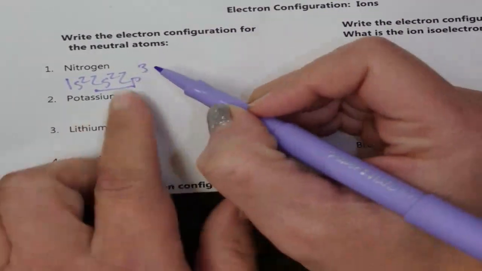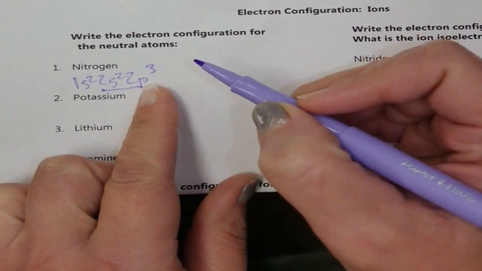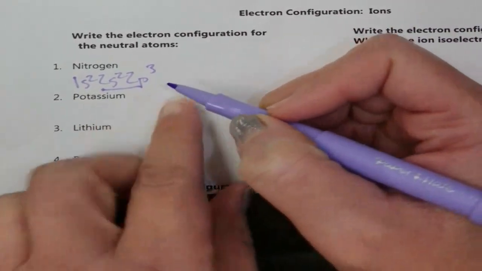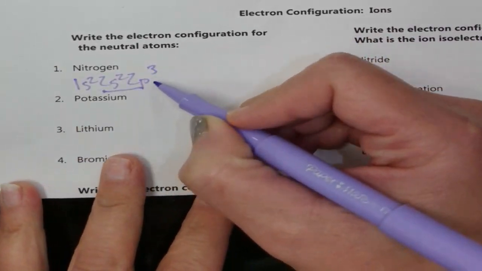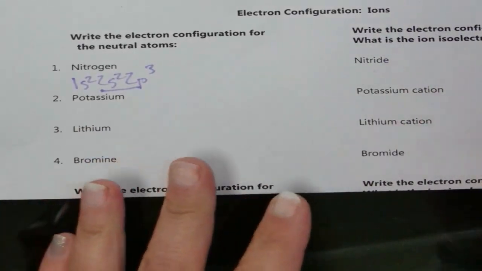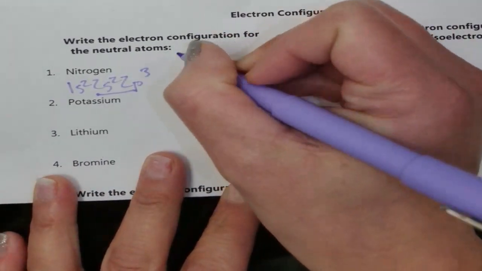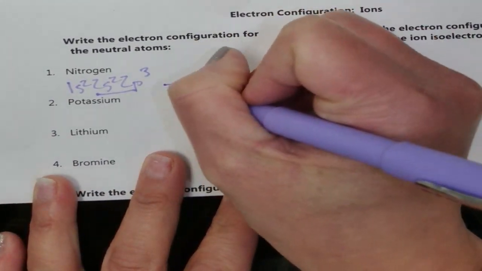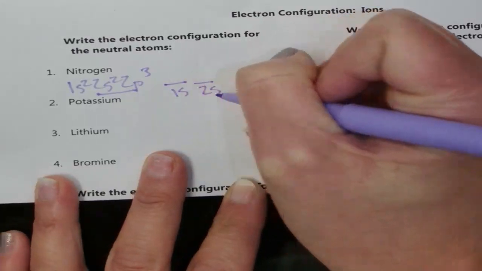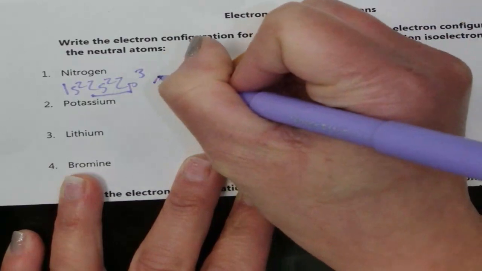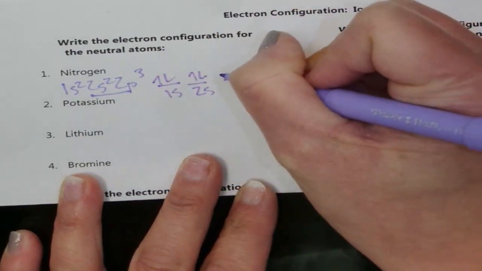So if I have 3 electrons in the p, remember the p orbital can hold a maximum of 6. So there's an open space here for 3 additional electrons. Let me show you what I mean here. If we were to draw out our orbital notation, our 1s and 2s are filled.